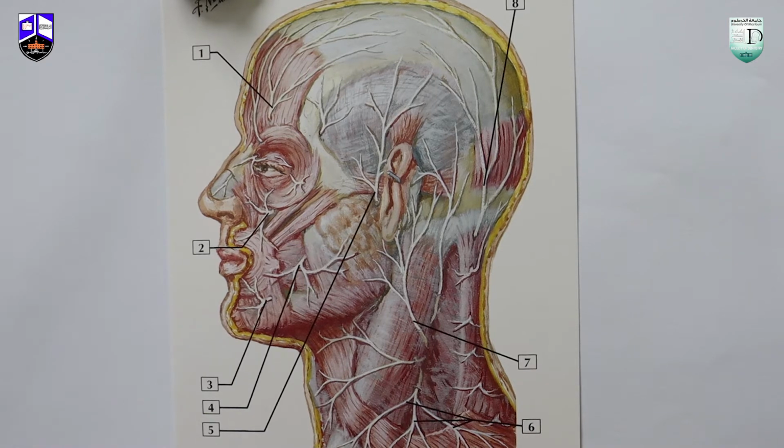There is a group which is concerned with the supply of cutaneous structures, or the skin of the neck, as well as the back of the neck, the anterior and lateral sides, and the face, and it descends downward to participate in the supply of the skin overlying the chest. These are known as the cutaneous branches. It also gives rise to muscular branches and meningeal branches.